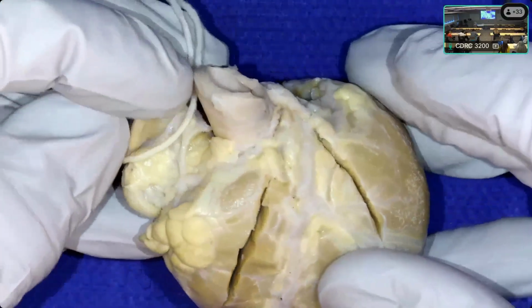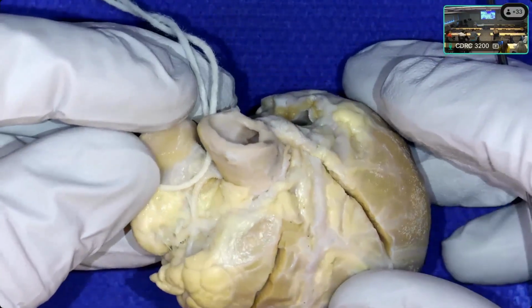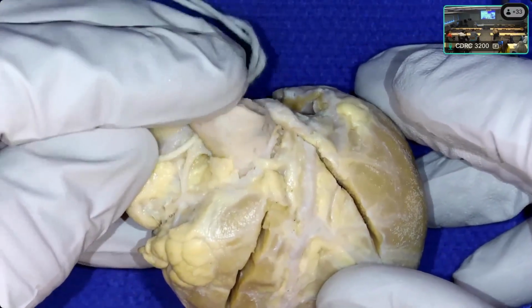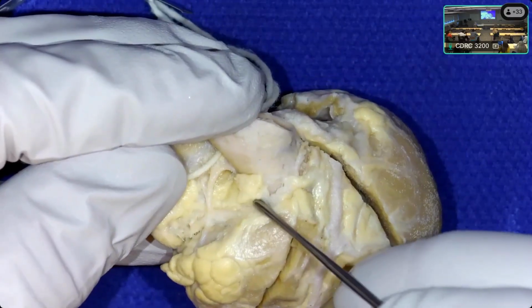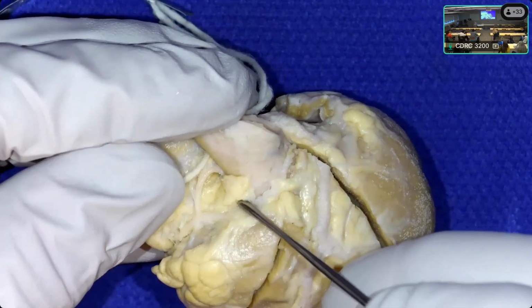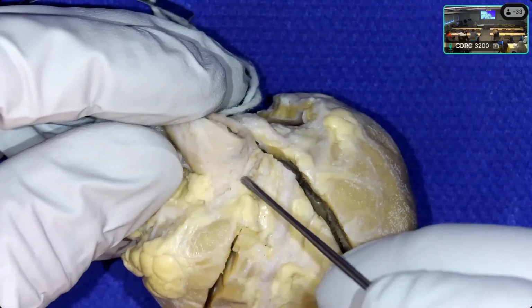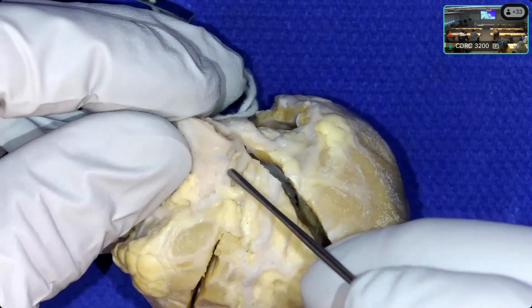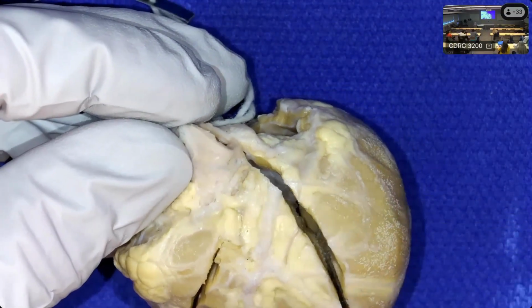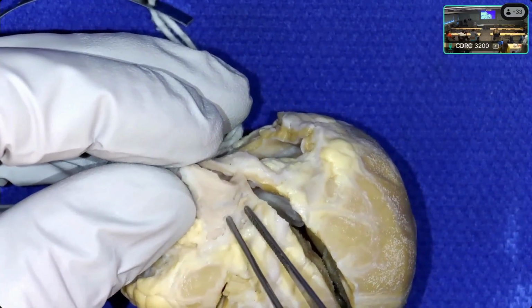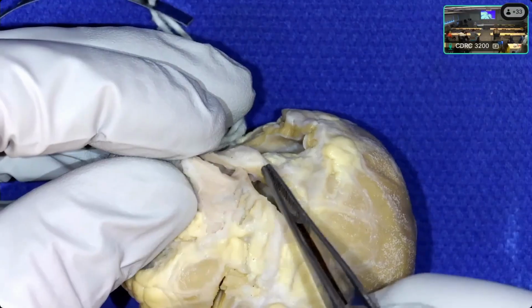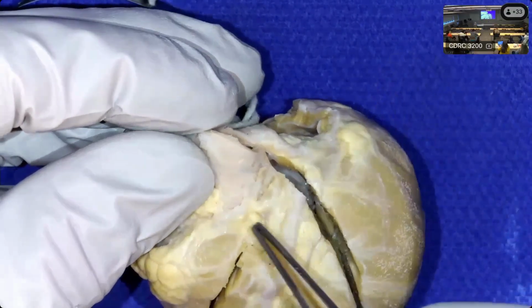The interest in this heart was looking for the right coronary artery. We could follow it within the atrioventricular groove, and we could follow it to this structure here that, with imaging, we were able to follow, and then we lost it. We couldn't see it anymore.